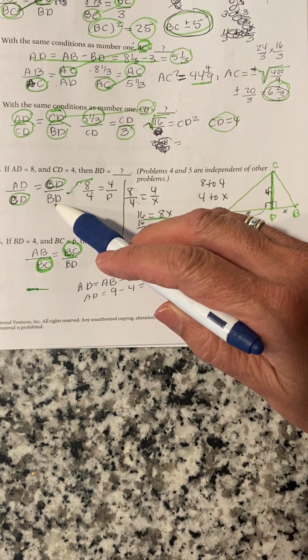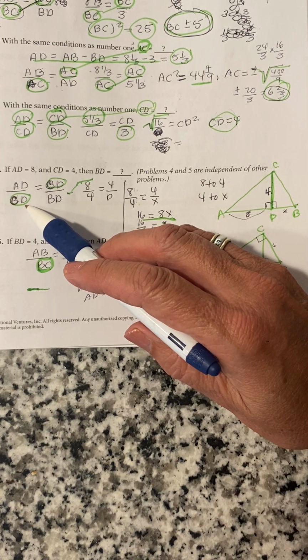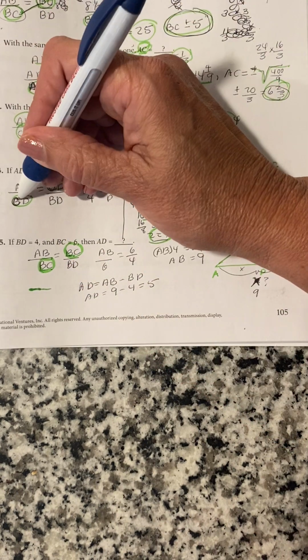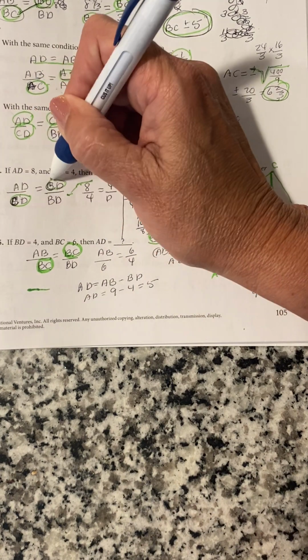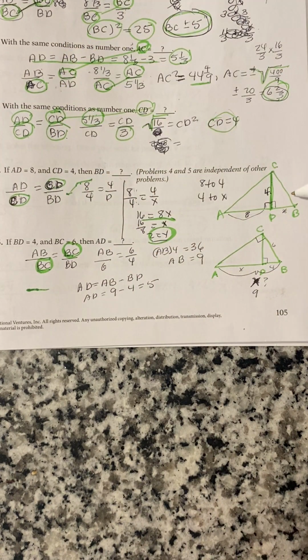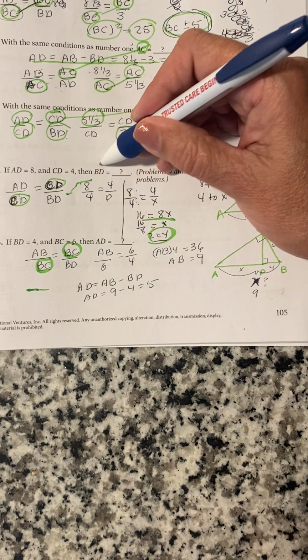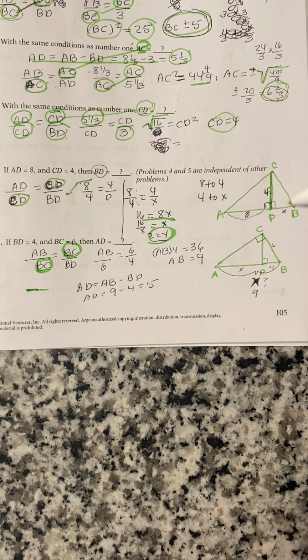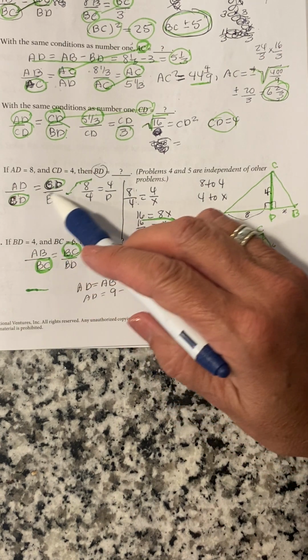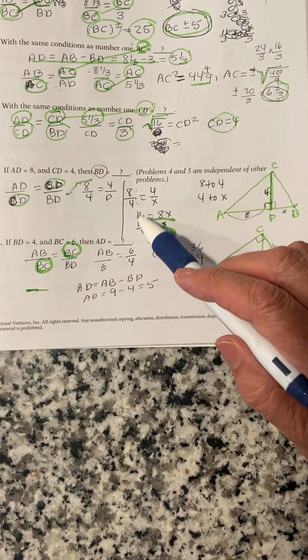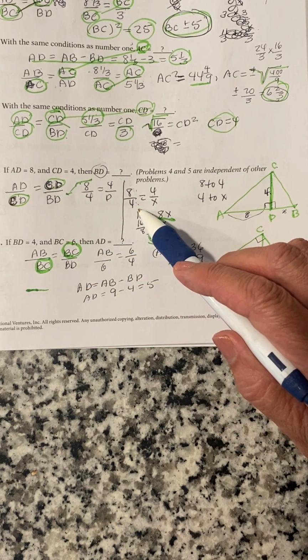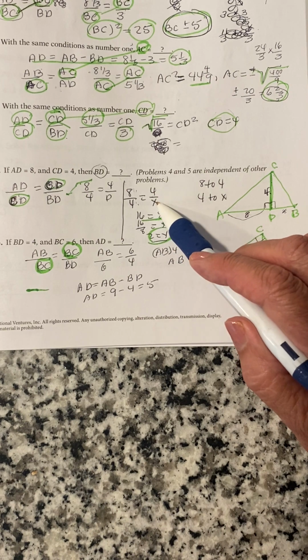And then basically, since the CDs are the mean proportional, whenever you have a perpendicular, it's going to be that middle number. So CD to CD. And then we're going to compare it to what? BD, because that's the number we want. So it's this triangle here compared to this triangle here, right? And so now we can say AD is 8 to 4 equals 4, the middle number, to X.